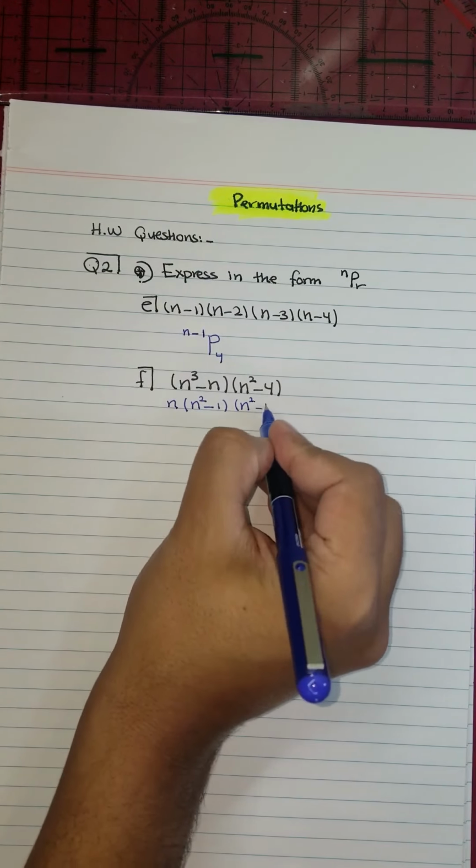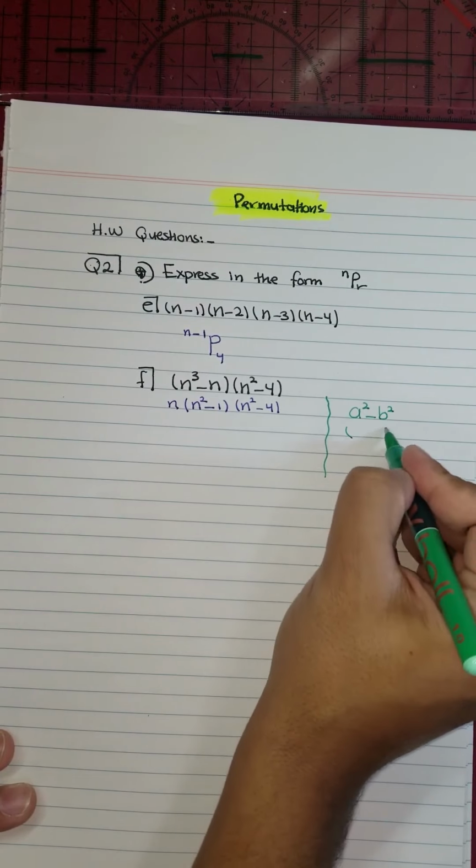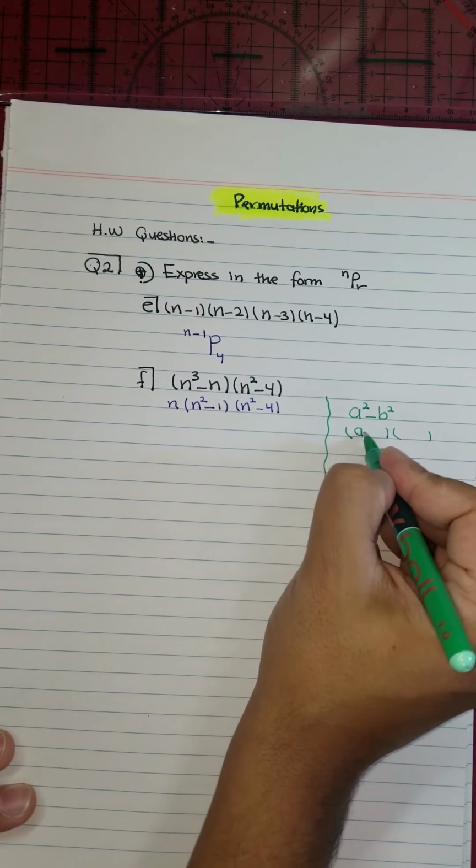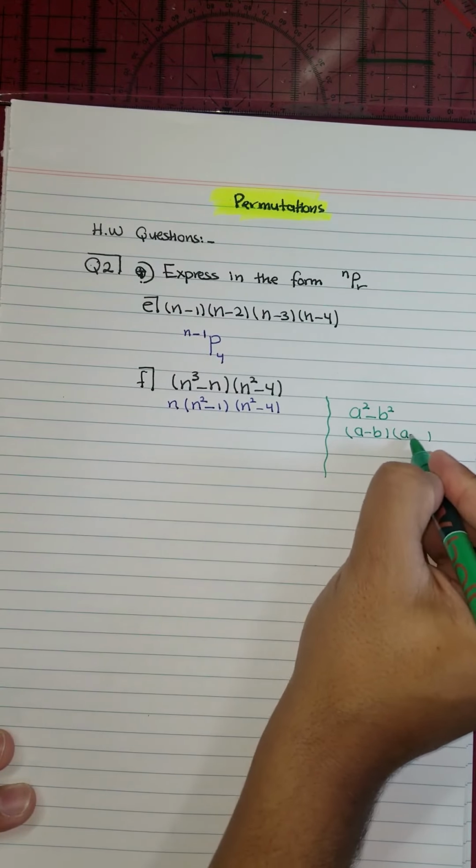Now, I just want you to remember that if you have a squared minus b squared, then this is a difference of two squares, which can be written as a minus b and a plus b. Good? Now, we actually have the same case here, since we have a difference of two squares.